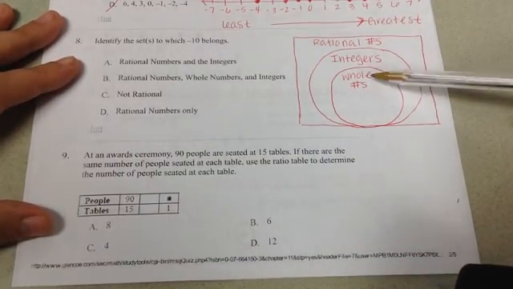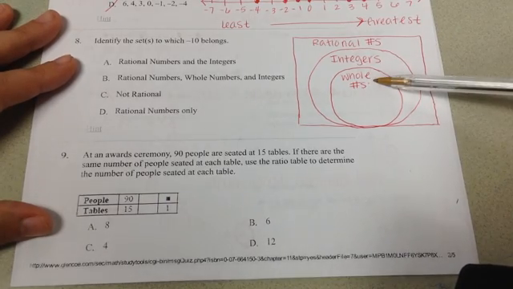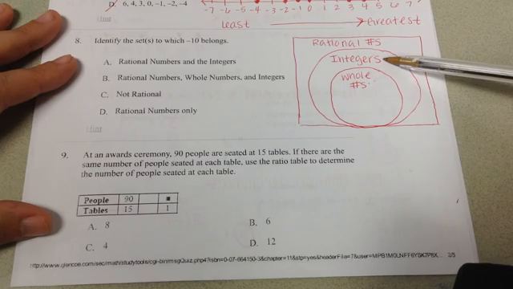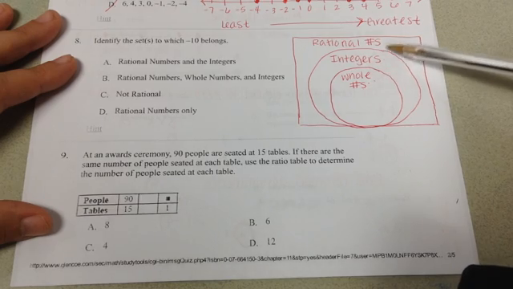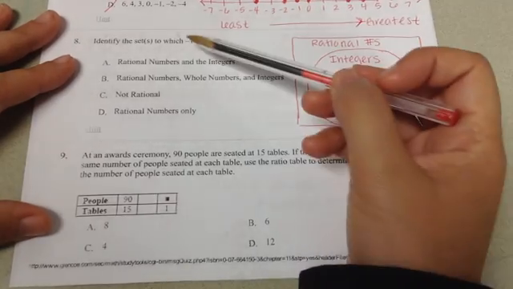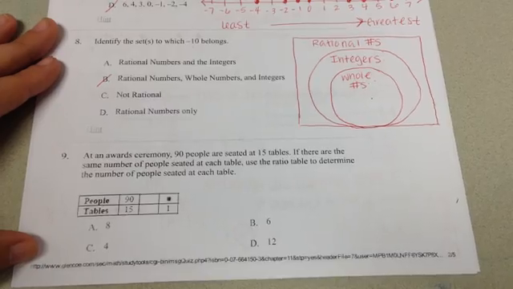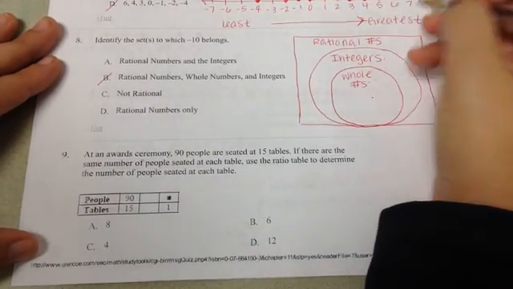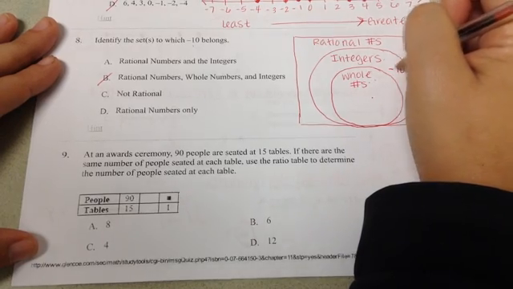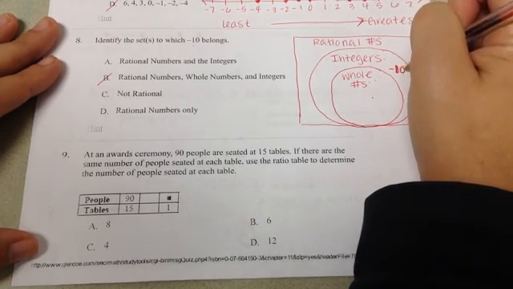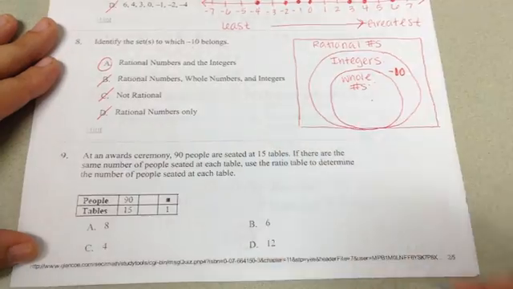So let's go over it again. A whole number has to be positive and it has to be whole. And then an integer has to be a whole number that is positive or negative, and it includes 0. And then a rational number is any number that can be written as a fraction or a decimal. So if I have -10, it's not positive, so it's not going to be a whole number, so that means I can get rid of B. And it's an integer, so -10 is going to go right here. And it's also a rational number, so A is correct.